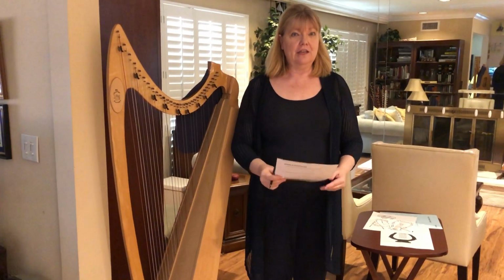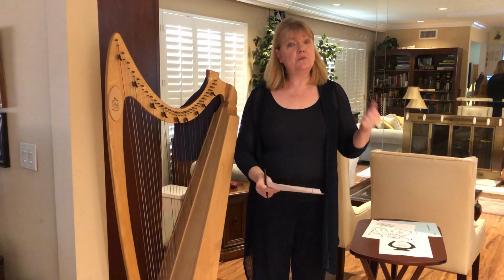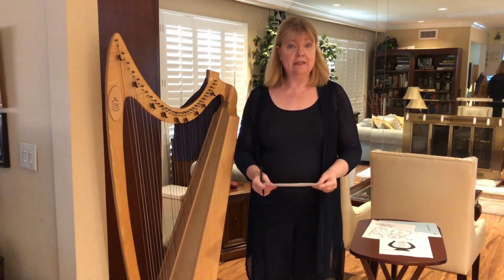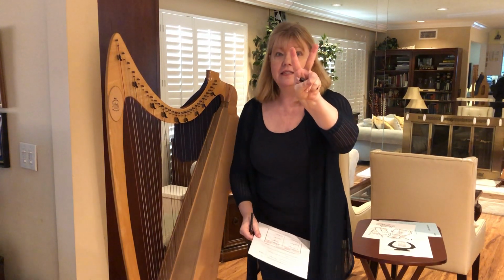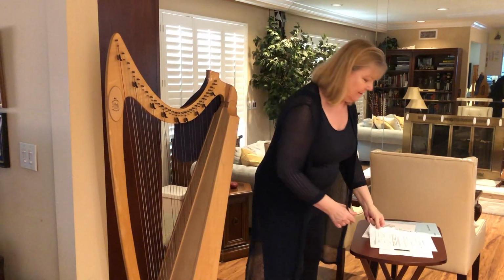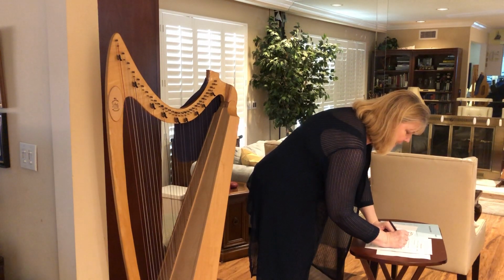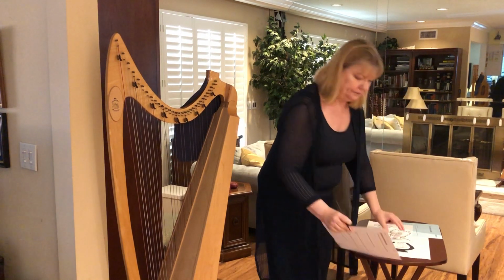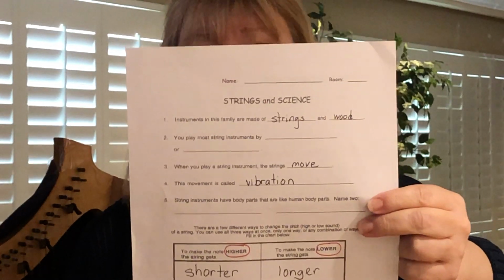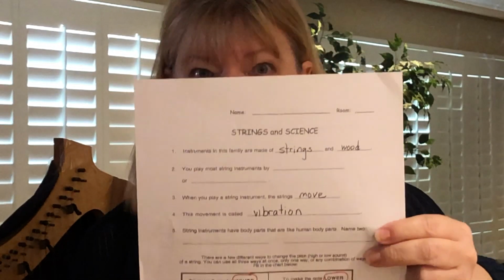And finally, our last worksheet question for today, we'll finish it next week. Look at number 4. This is where you really get to prove that you are a musical sound genius, because it says this movement is called, and here's a hint, starts with this letter. Exactly, vibration. V-I-B-R-A-T-I-O-N. I will spell that again. V-I-B-R-A-T-I-O-N. Vibration.